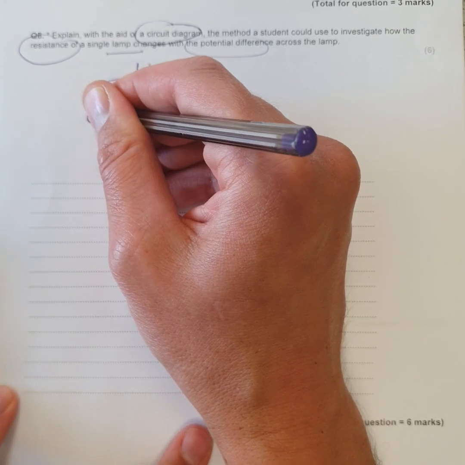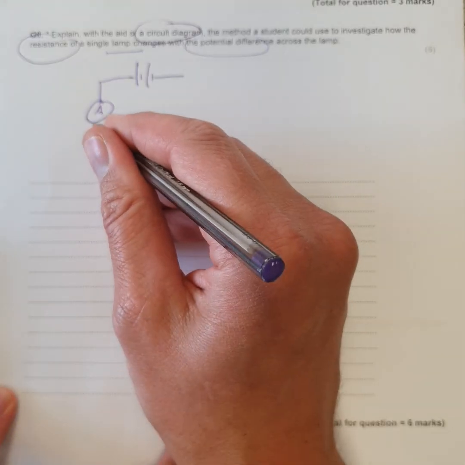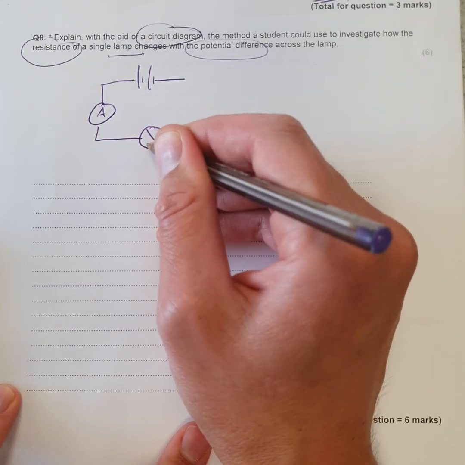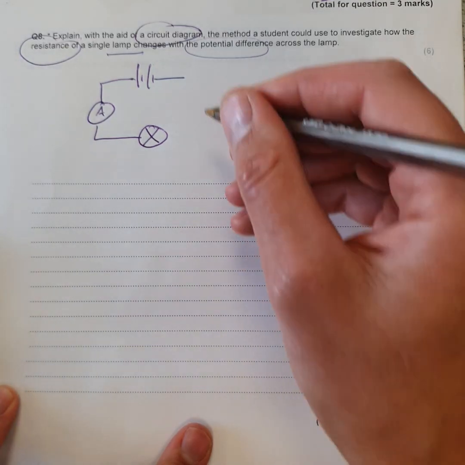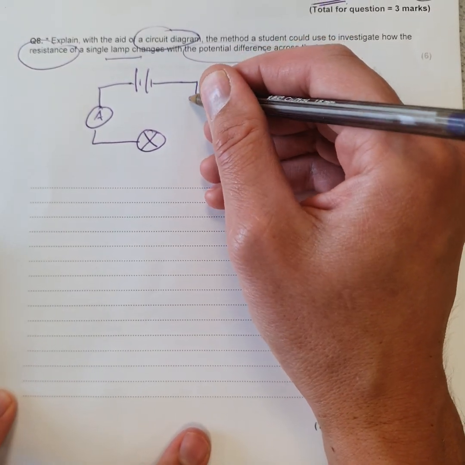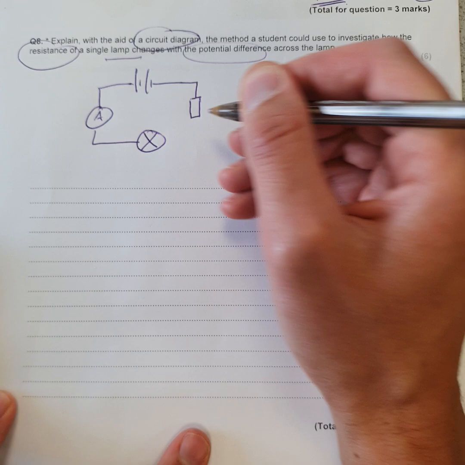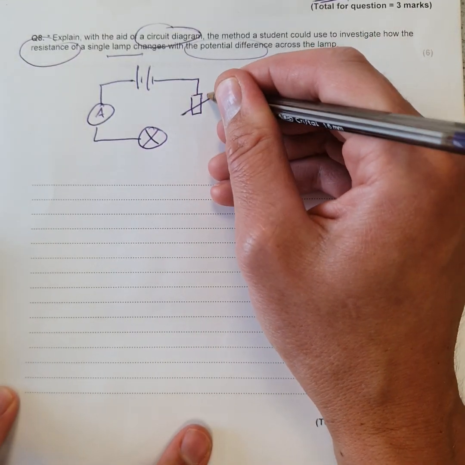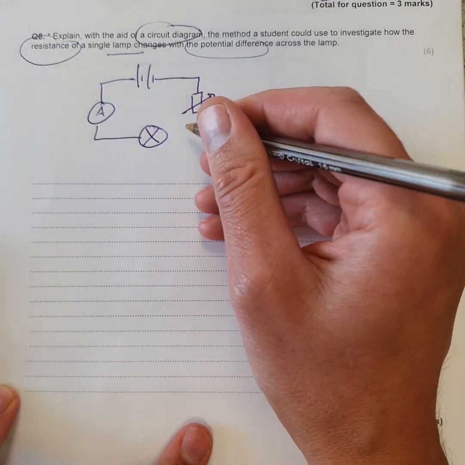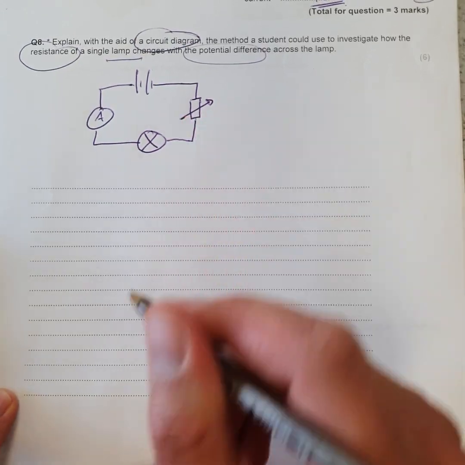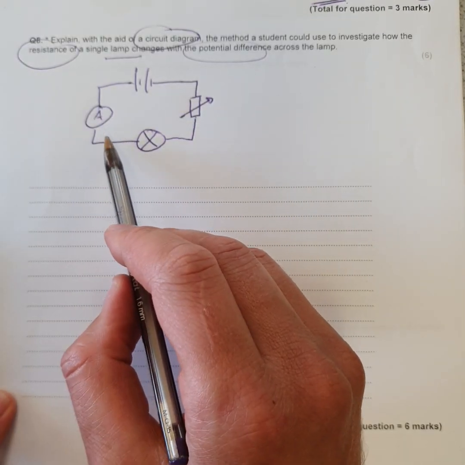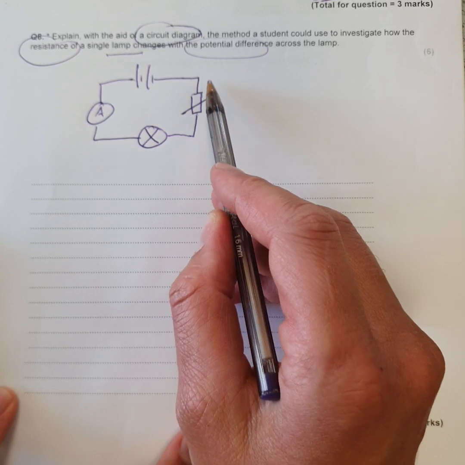So let's put an ammeter here to measure the current. We're going to put our bulb in here. We're going to need a variable resistor. So the resistor is a rectangle. We're going to put an arrow through it to show that we can change it. And let's complete the circuit like that. So the current's going to go through the ammeter, through the bulb, through the variable resistor.